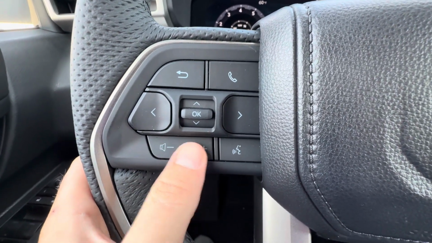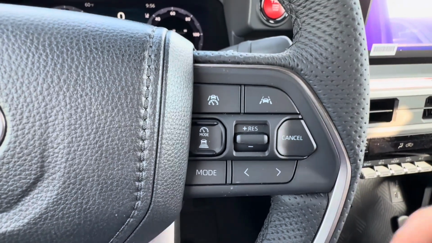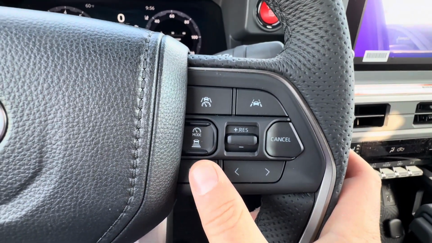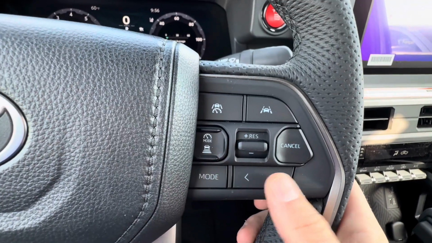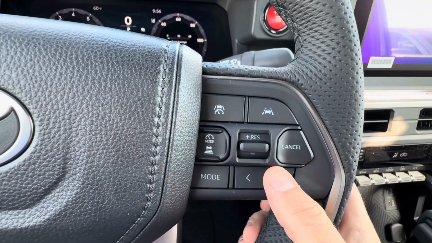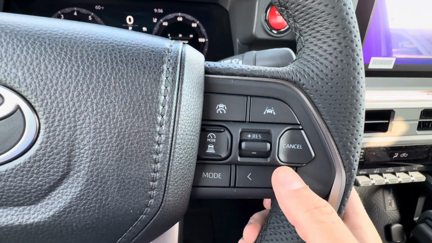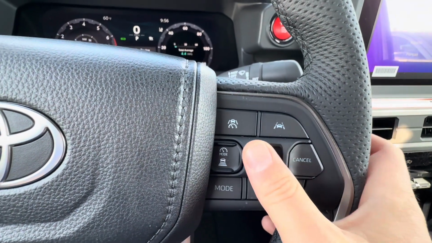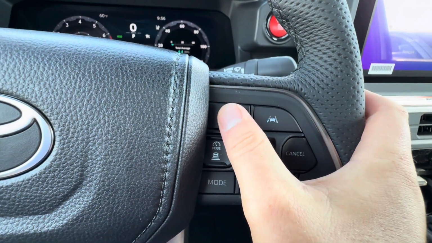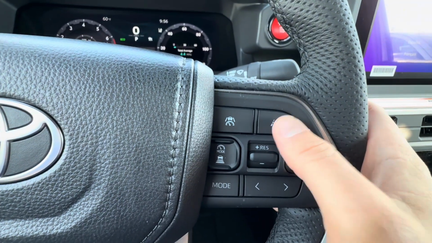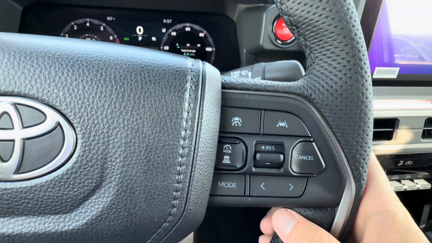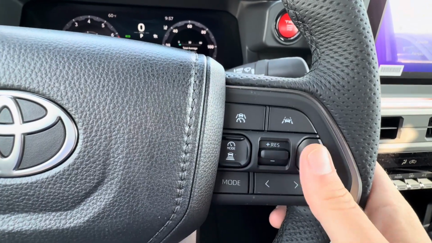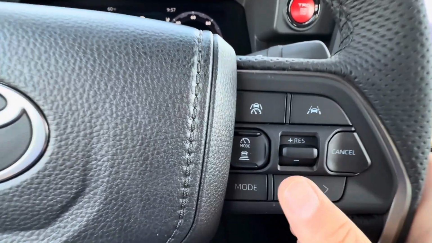your media volume. On the right side of the steering wheel, we have mode for different radio options, changing radio stations or songs if you're listening to like Spotify, Pandora, cruise control to engage for your lane tracing assistance. This is to increase or decrease speed on cruise control and to cancel cruise control.